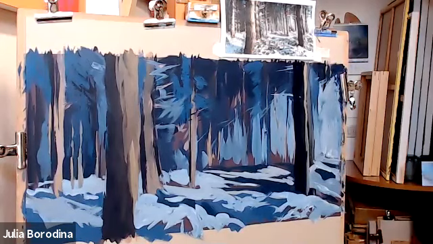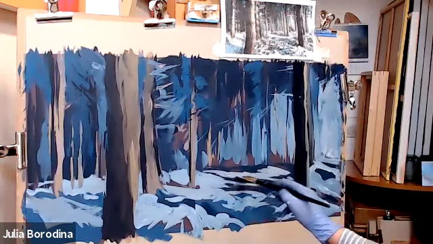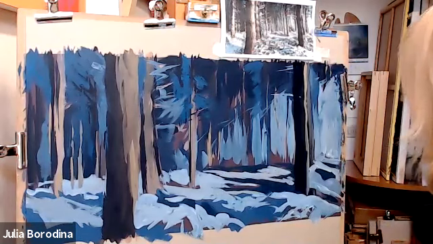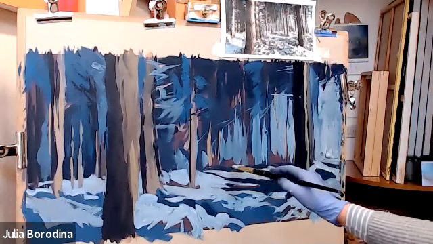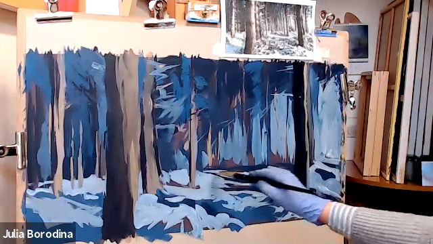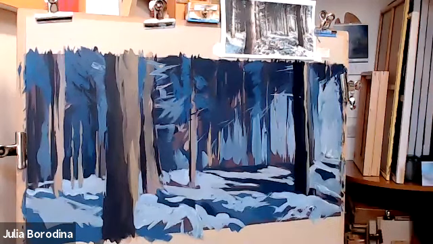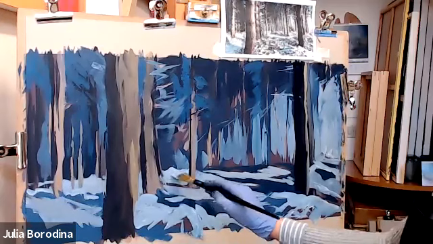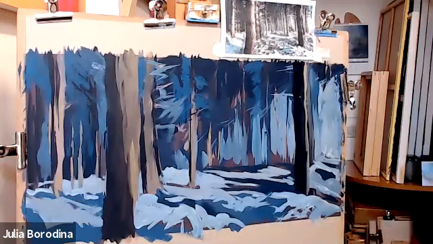So I'm just going for the same darkness for this snow. I'm not differentiating it much because again I'm interested in the overall shape for it, the overall dynamics of it.